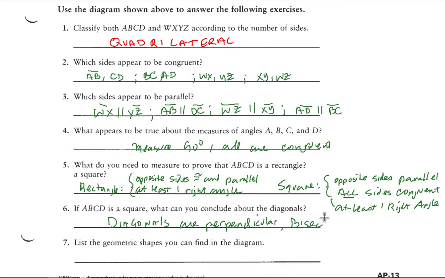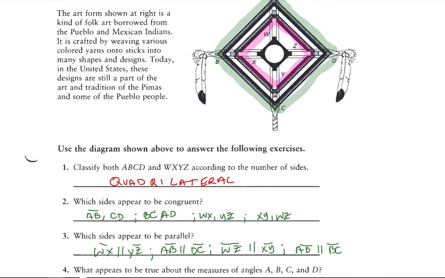If ABCD is a square, what can you conclude about the diagonals? The diagonals are going to be perpendicular bisectors of each other. We can look at the diagram and see the two sticks. They cut each other in the middle, and they appear to be perpendicular to each other.